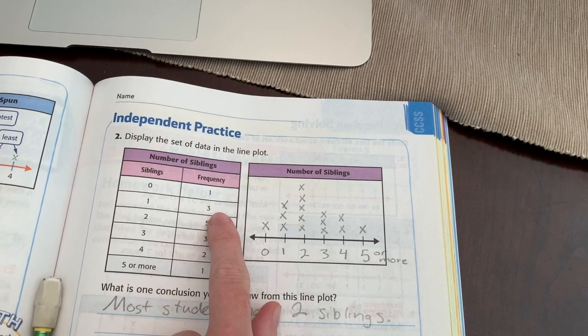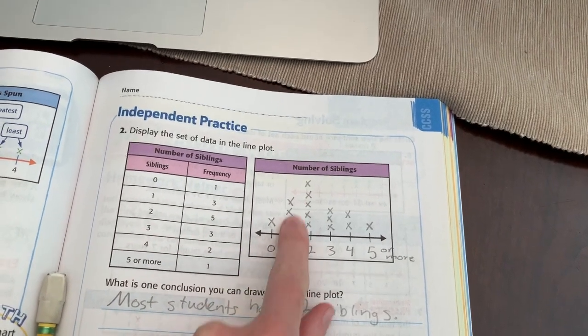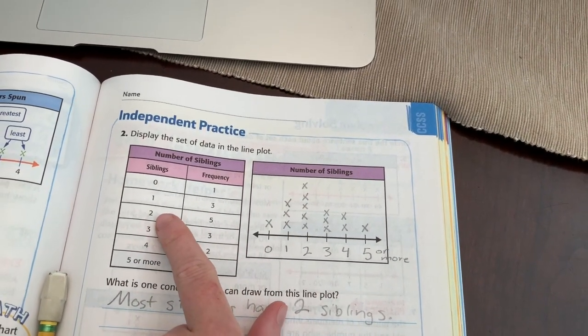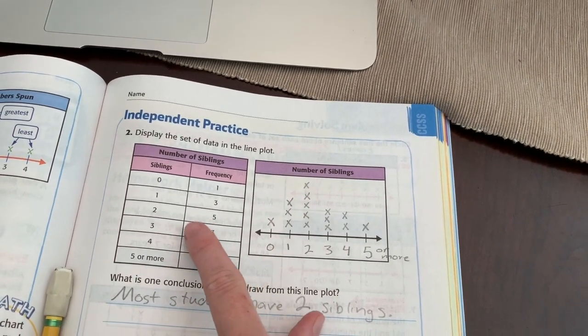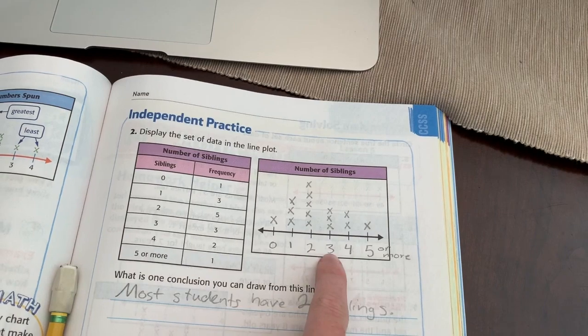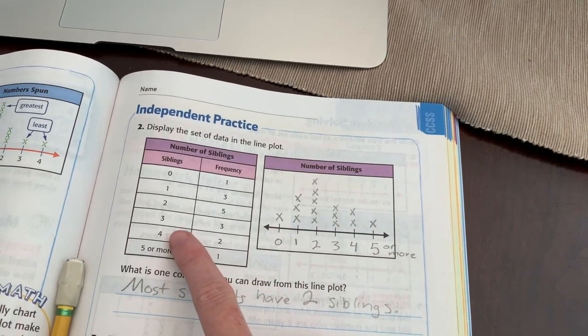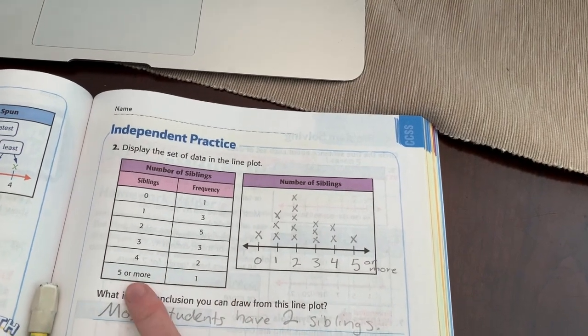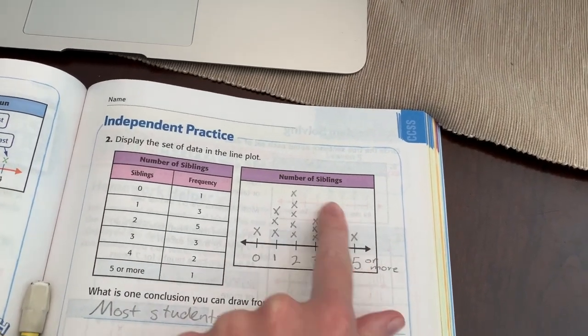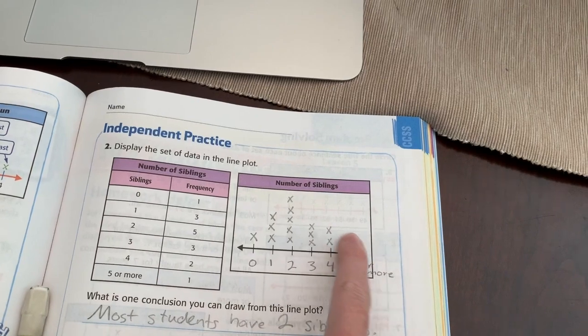How many people have 1 sibling? 3, so that would be 3 X's. How many people have 2 siblings? 5, so 5 X's. 3 people have 3 siblings, 4 siblings, 2 people, and 1 person has 5 or more siblings. So this is what your line plot should look like.